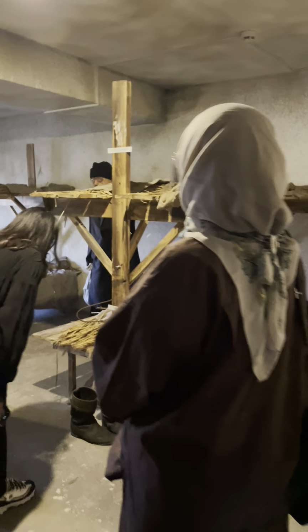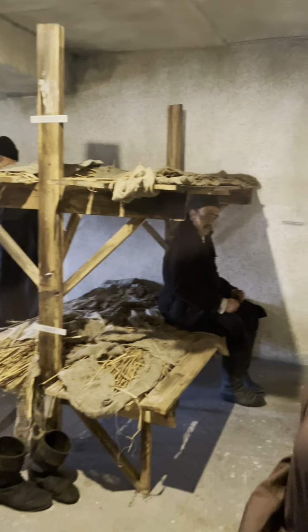And common man cell. Hah? Selin biasa-biasa. Ada kasurnya. Nyenyak tidurnya masih di atas jerami.